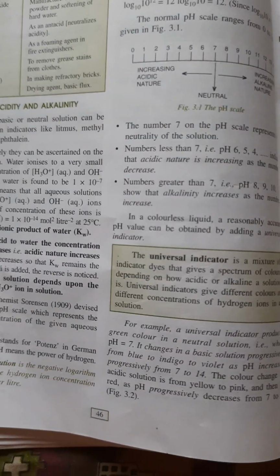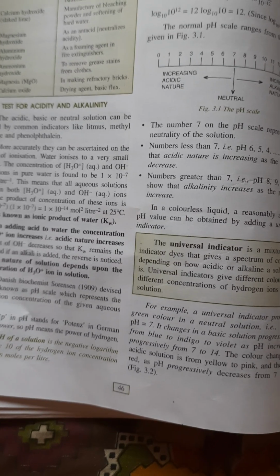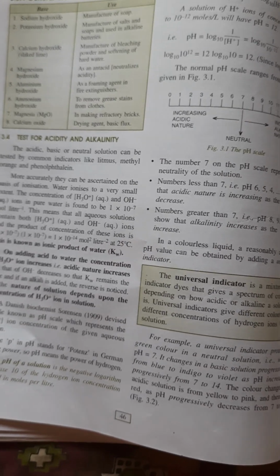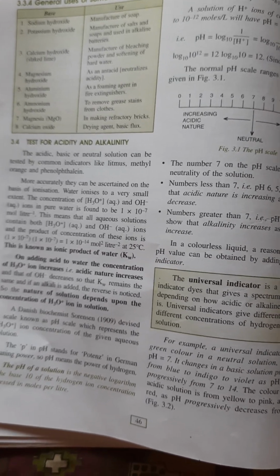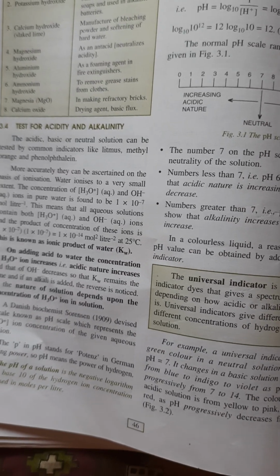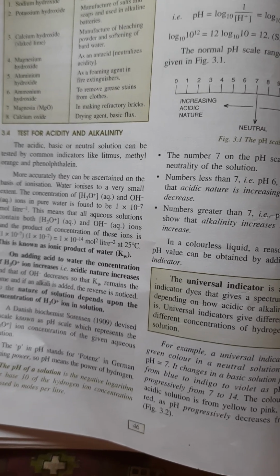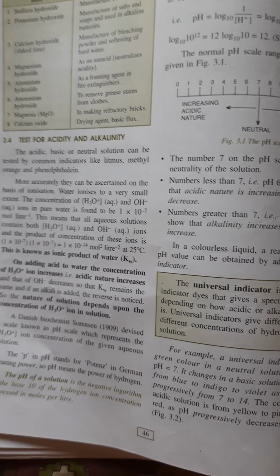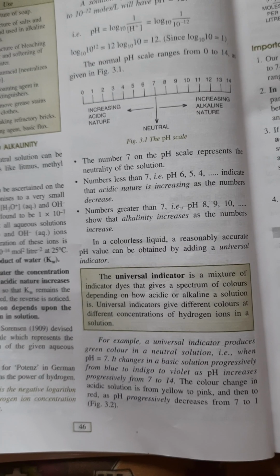If the concentration of hydrogen ion is 10 to the power minus 1, then the pH will be 1, and the solution gives a red color. If the pH of any solution is 3, the solution becomes pink. Is this clear? This is the function of universal indicator.